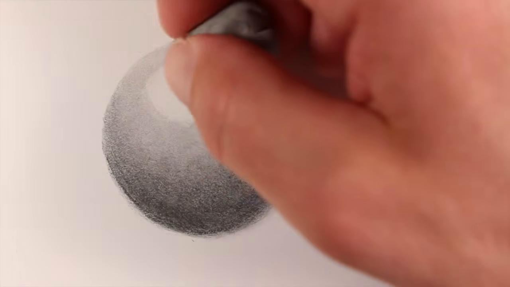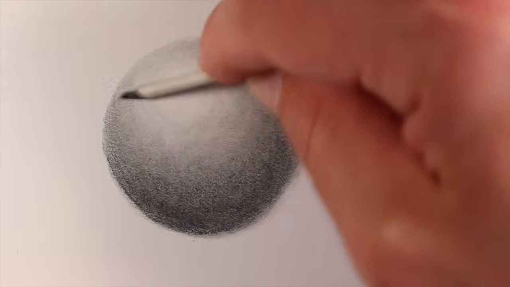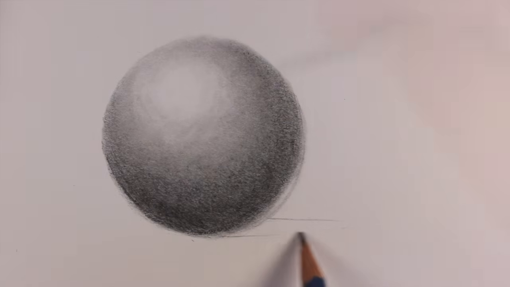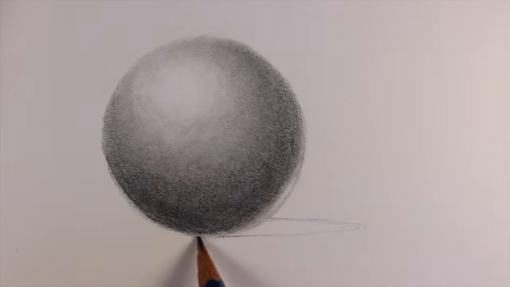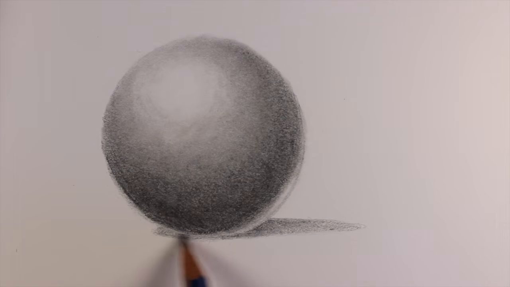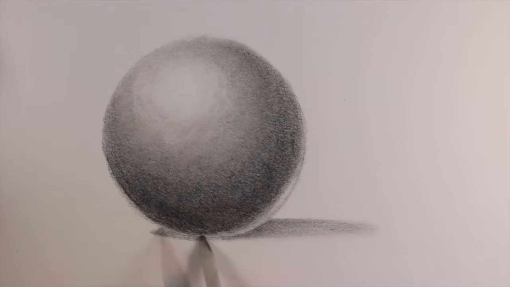I can also use a kneaded eraser to erase out any areas of highlight and then smooth that transition again from the highlight area to the midtone. Next, we can define the shape of the cast shadow behind and underneath the sphere. We'll use an ellipse to define this shape. Then with the HB pencil, I'll create a smooth gradation of value, again applying the graphite with small circles.